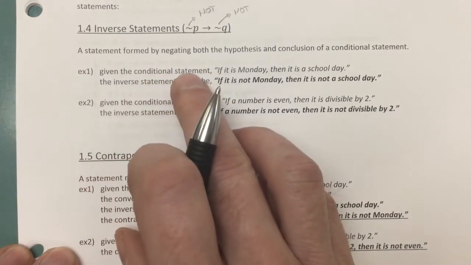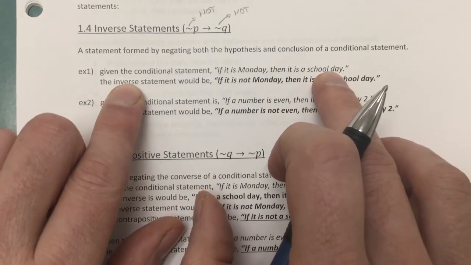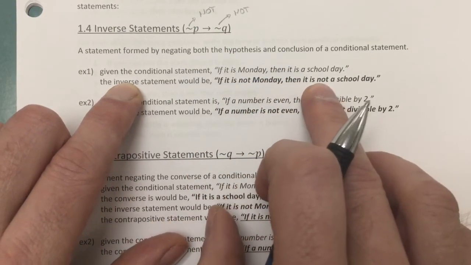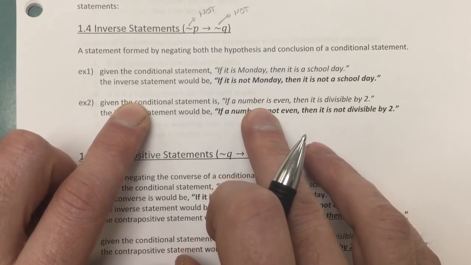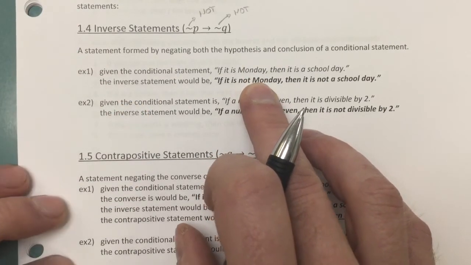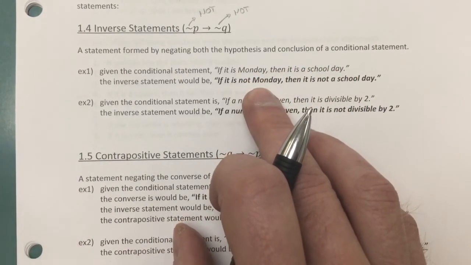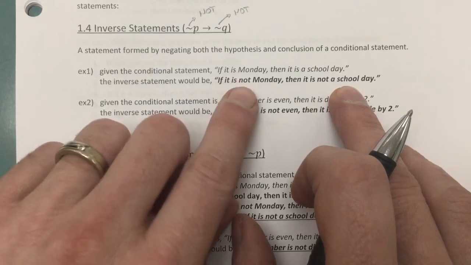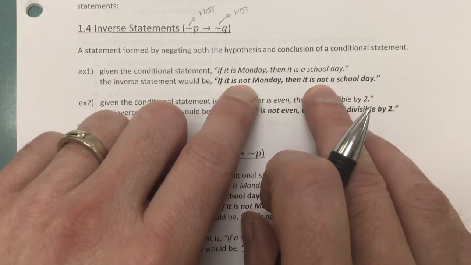So if the conditional statement is, if it is Monday, then it is a school day, the inverse statement would be, if it is not Monday, then it is not a school day. And here's another example of that. You're keeping the P value as the hypothesis and the Q value as the conclusion, but you are negating both of those, making both opposite.